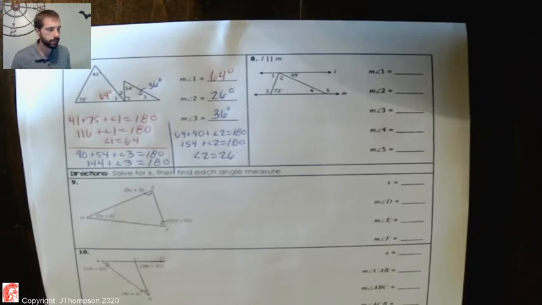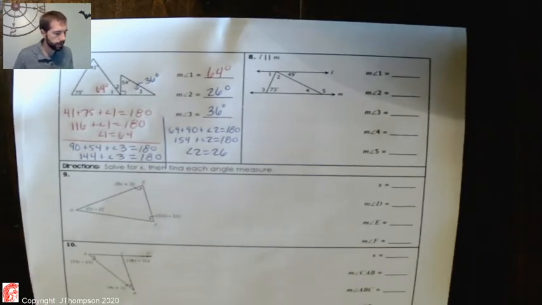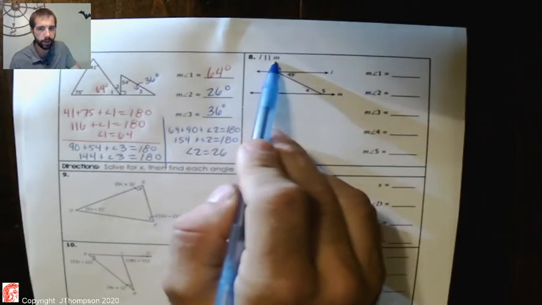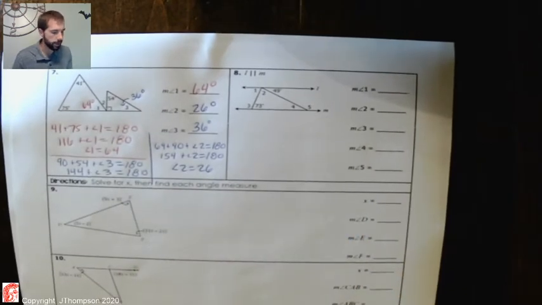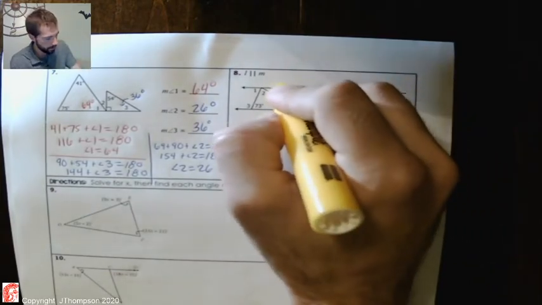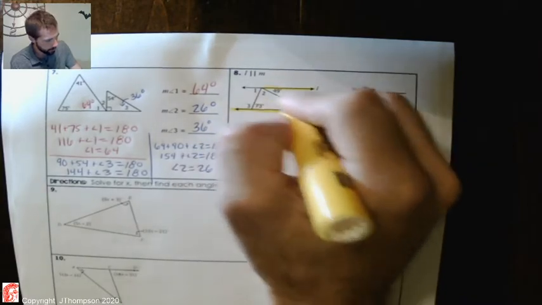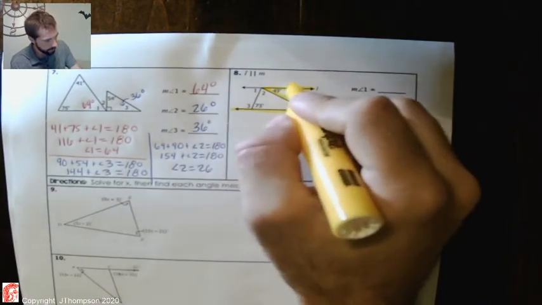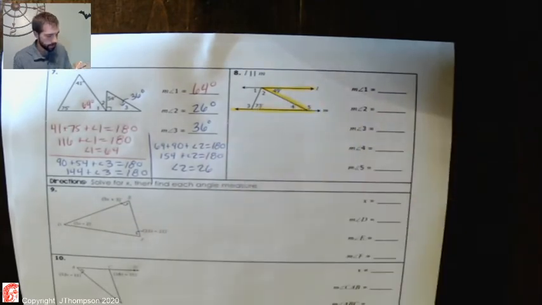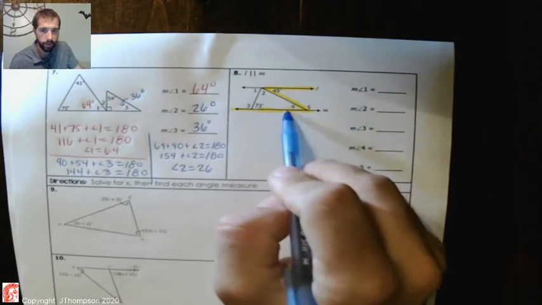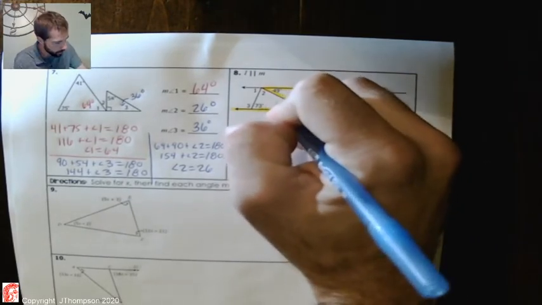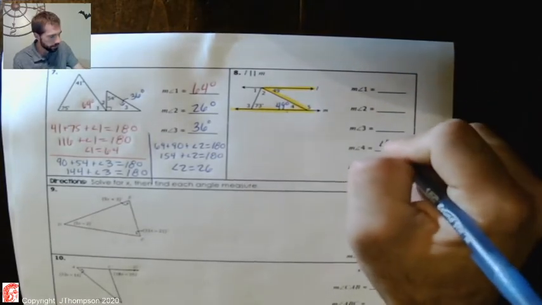Okay, and then the last type that we can use some previous knowledge about would be number 8. At number 8 it says that line L is parallel to line M. So if line L is parallel to line M, things that we want to look out for are alternate interior angles. Remember that when we did these alternate interior angles, we take the two parallel lines and connect them with a transversal and it makes this Z shape. And then the angles that are inside of the Z, so 49 and angle 4, those are alternate interior angles. So angle 4 would also be 49 degrees by alternate interior angles.